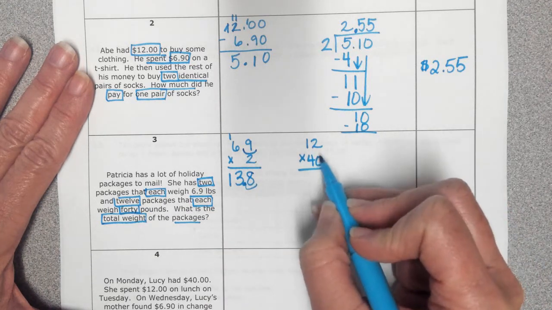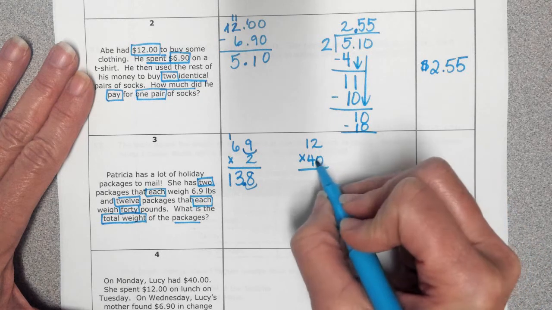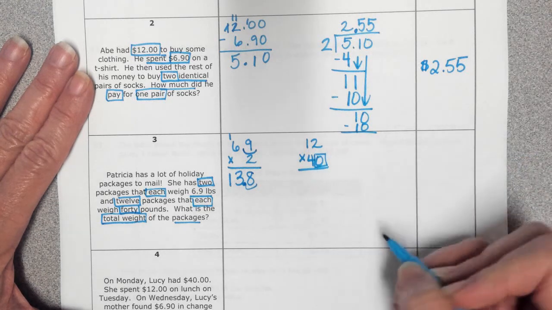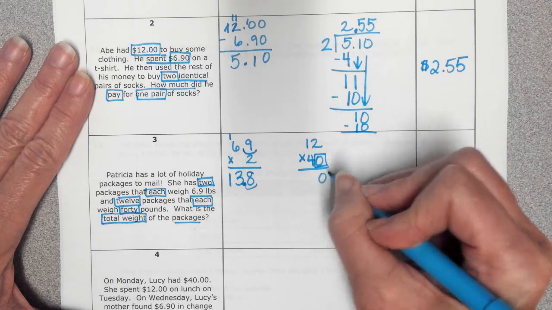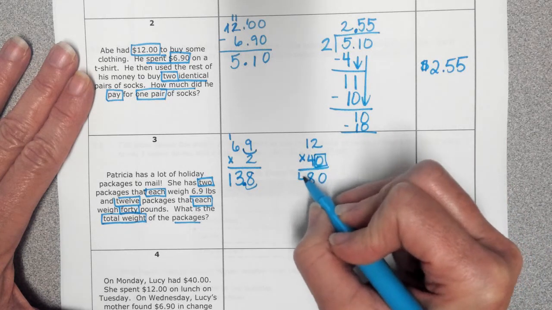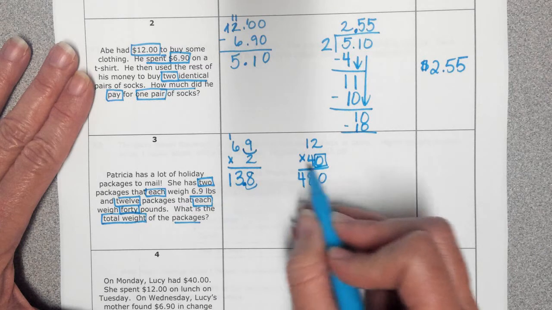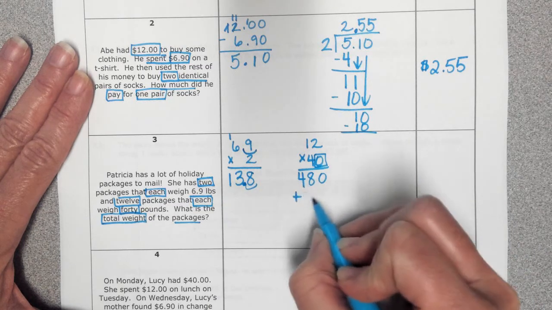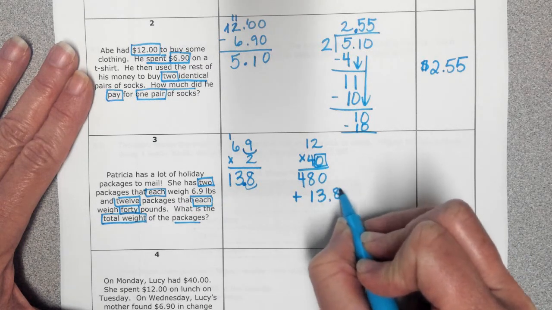And so now I'm going to multiply 12 times 4. I can see there's a 0 at the end of that number. I'm going to just bring that on down, and 4 times 2 is 8, and 4 times 1 is 4. And all I need to do to find the total weight of all the packages is add those together.